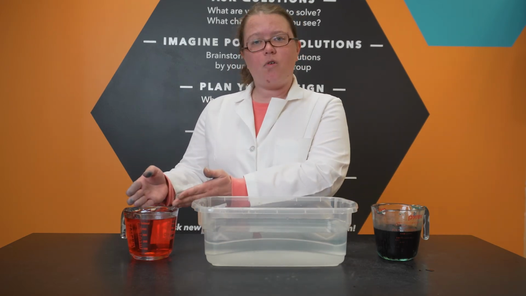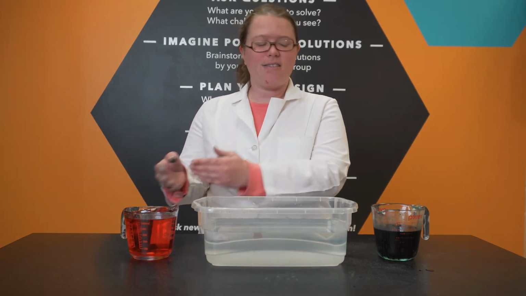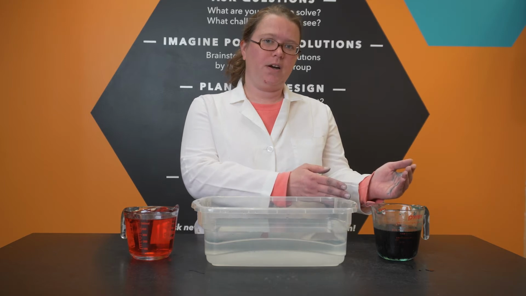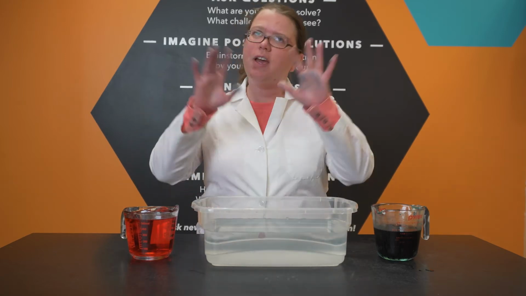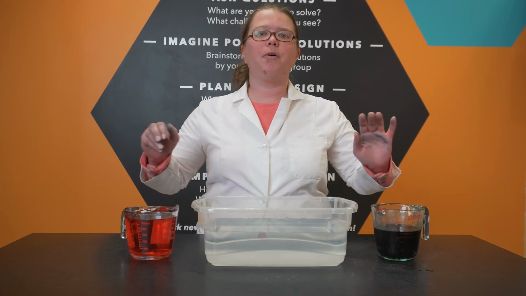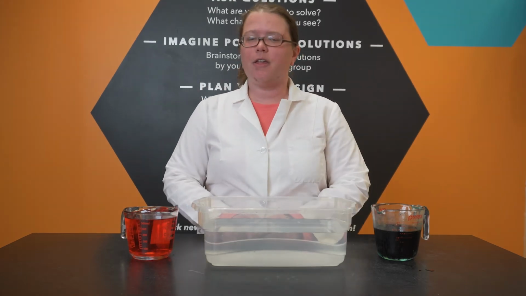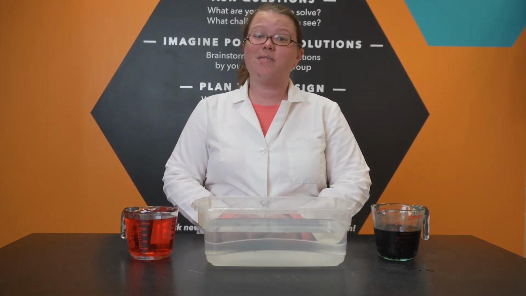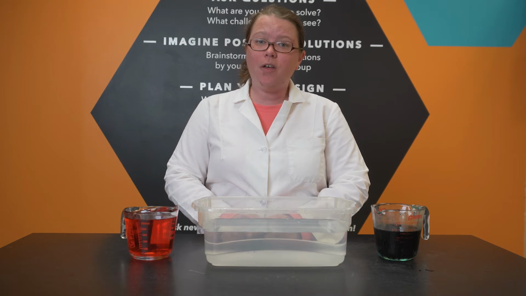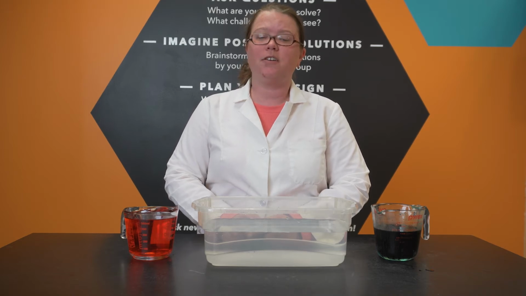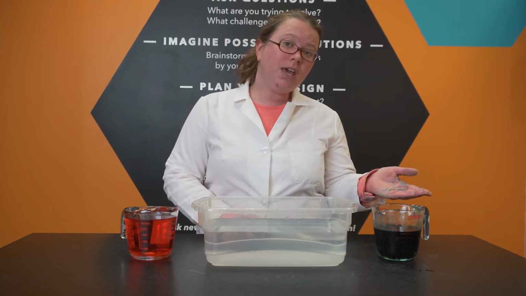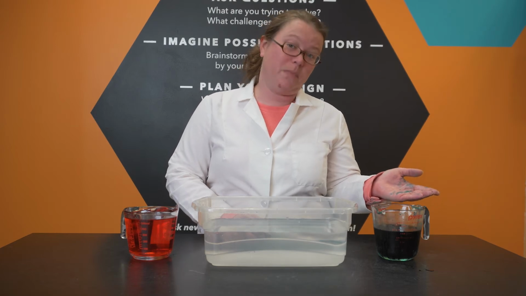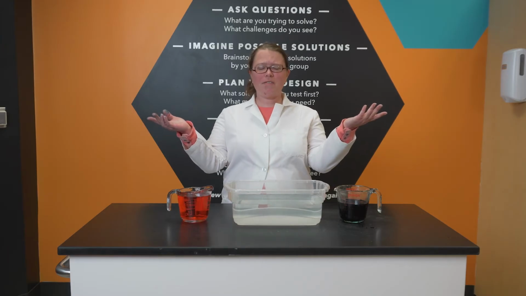The red warm water is less dense than the blue cold water because its molecules are moving around very quickly and taking up more space. In other words, there's less matter per the same amount of volume in the red water compared to the cold water, whose molecules are moving very slowly and taking up less space. So what does all this mean?